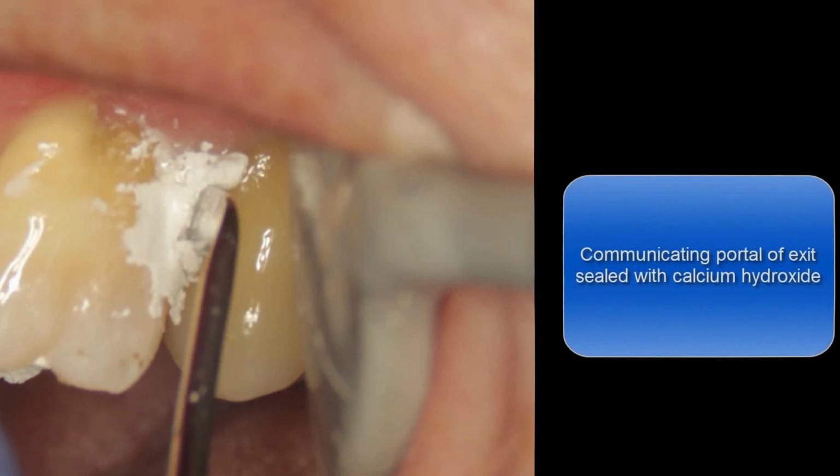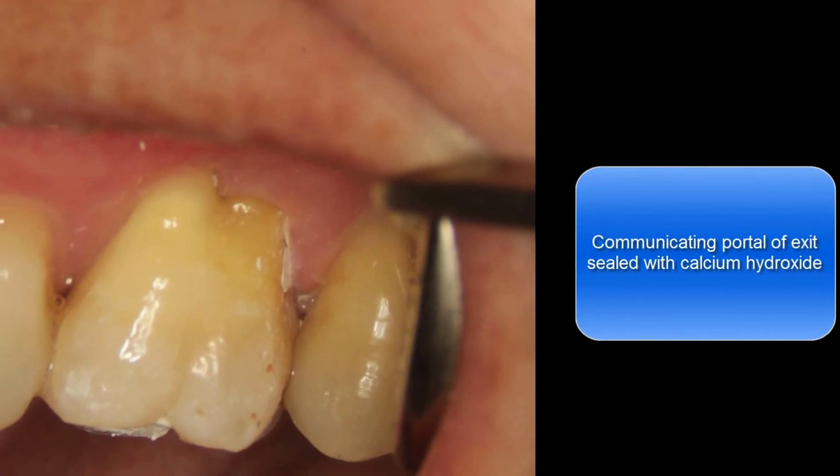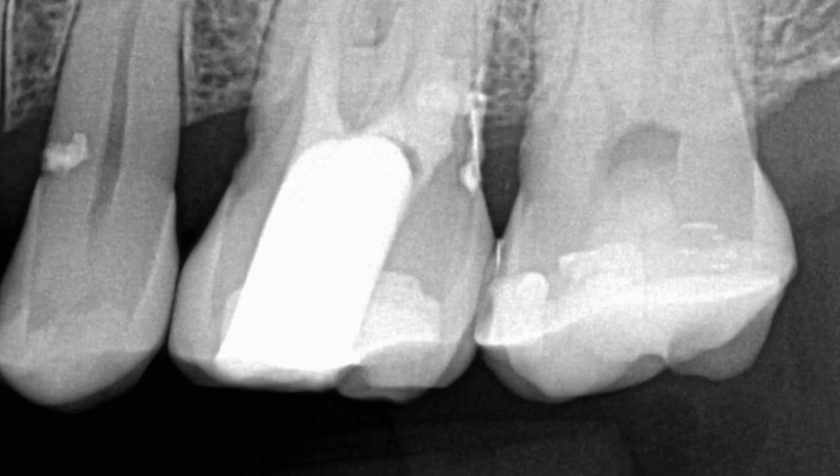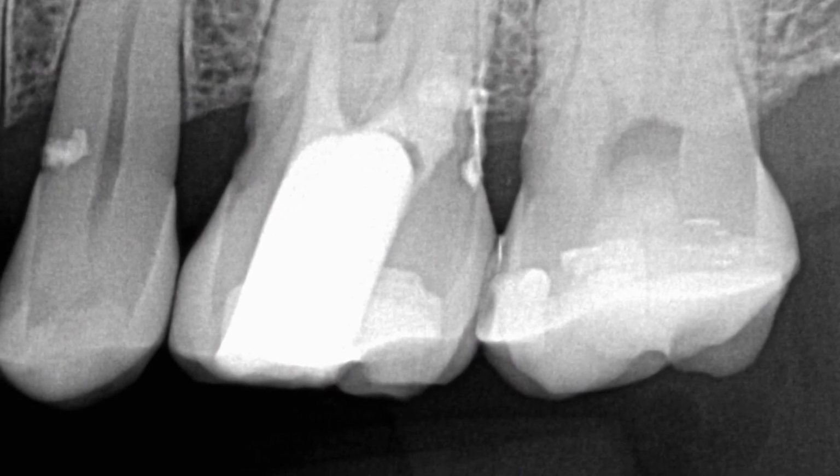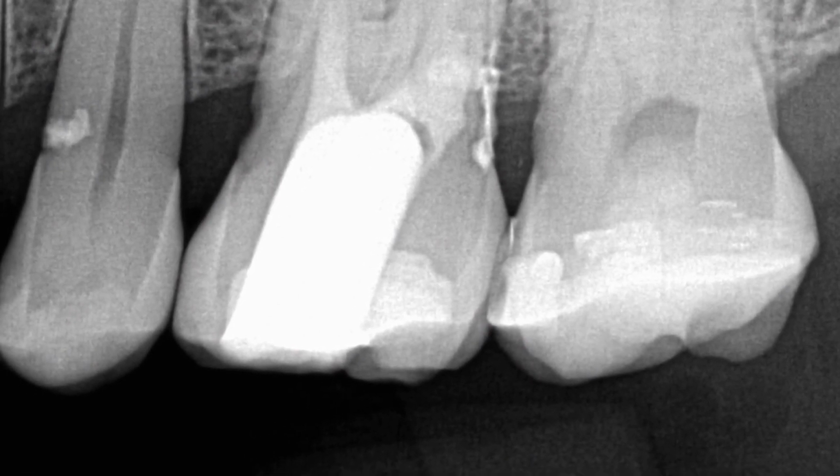The excess was cleared away and then Cavit placed to seal the area externally. It's more favorable if the resorption defect does not communicate through the sulcus. In the video of the second visit, which was 1 month later, we'll show you how we dealt with it.